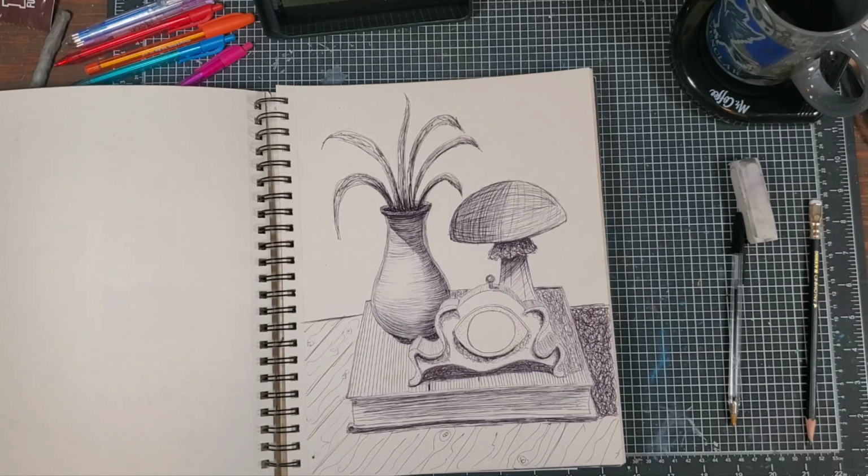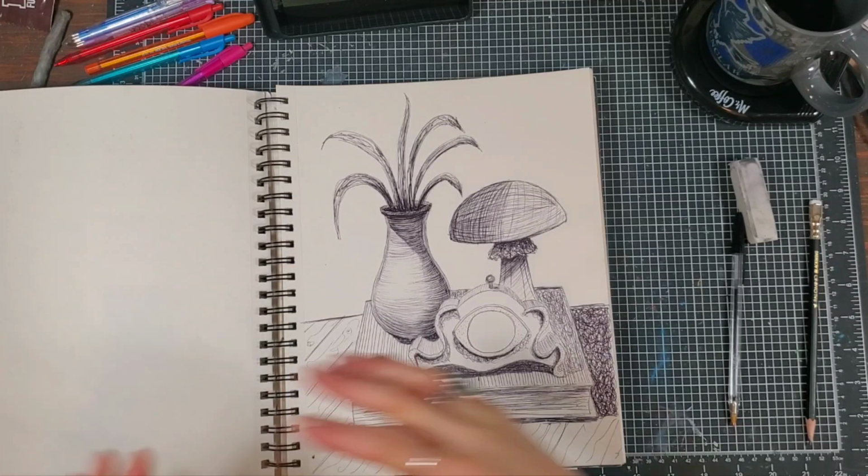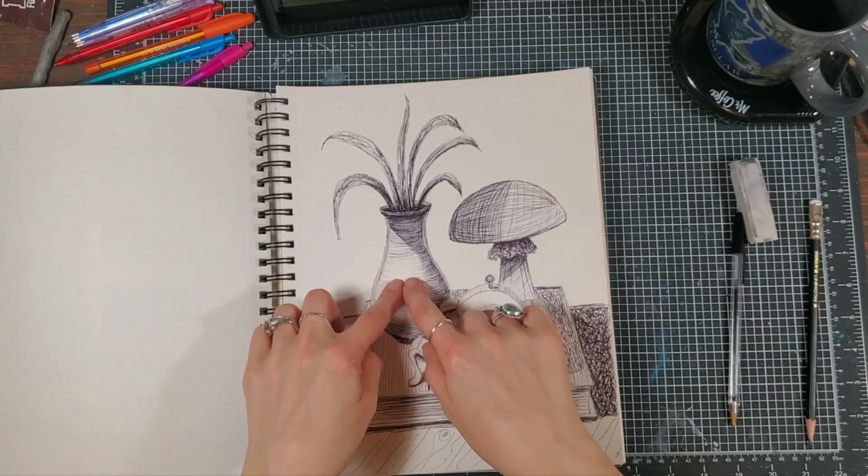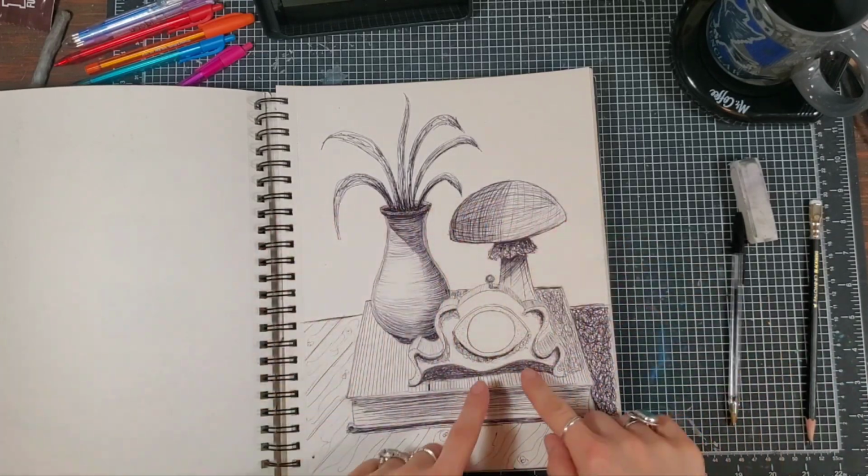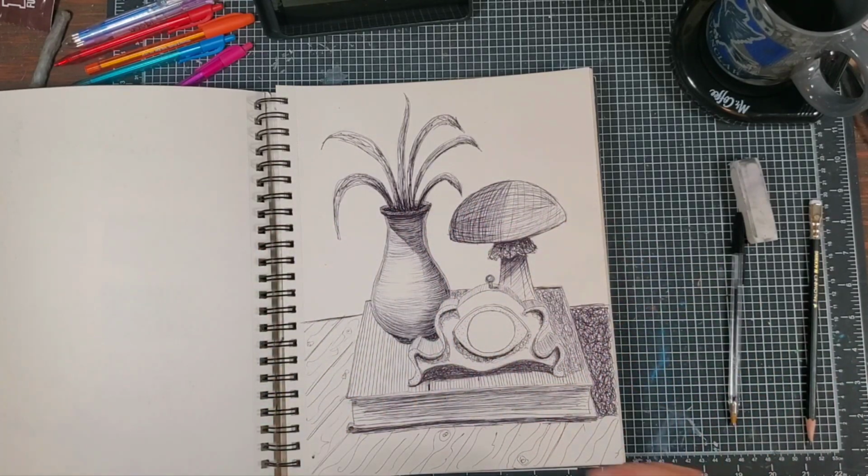I want to see dimension. I want to see values, a whole range of value from the lightest all the way to the darkest. Get all those values in there and everything in between.